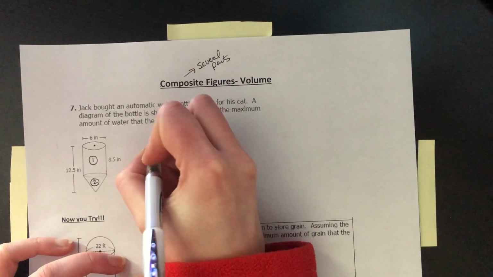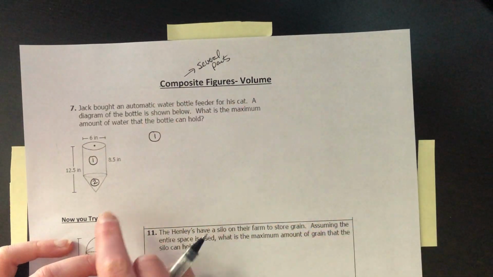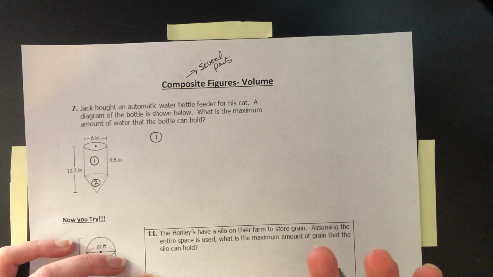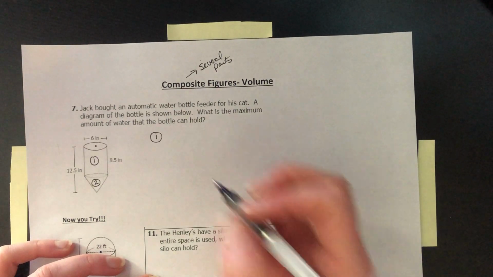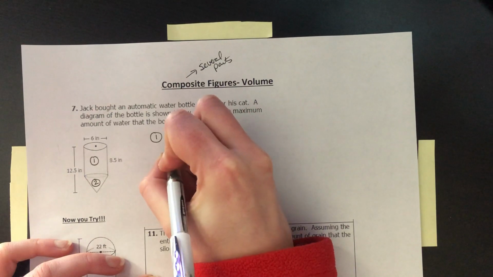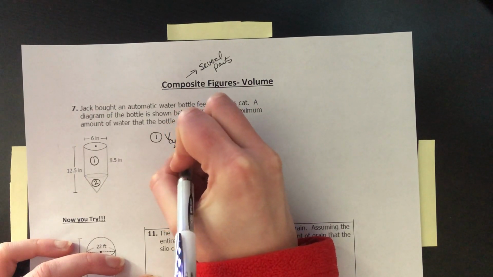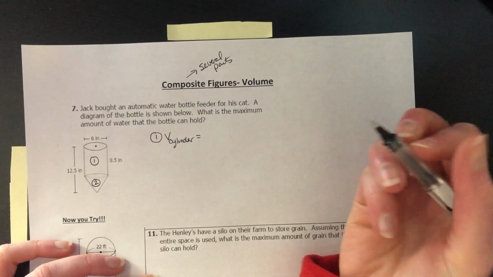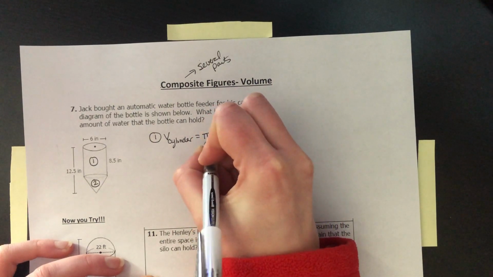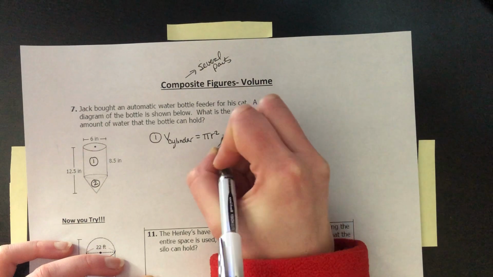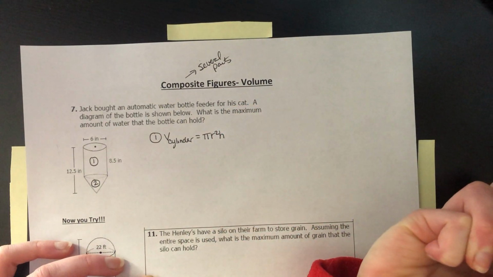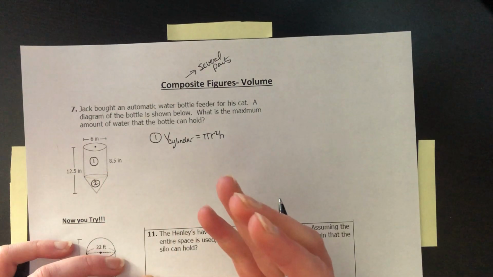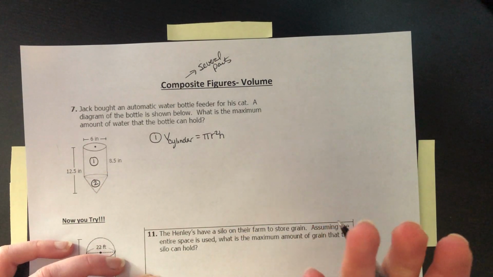So for the first one, number 1, I ask myself, okay, what shape is this? And I see, okay, it's a cylinder. So I want to then say, okay, volume for a cylinder. What's the formula? It is pi r squared times the height. Okay, so we're just going to focus on finding this figure first before we find the total. Total meaning we add them together.